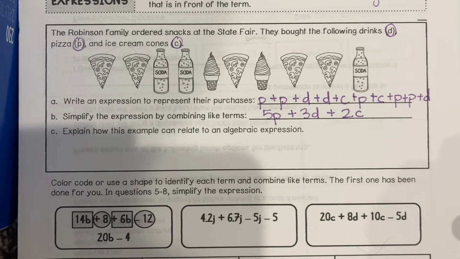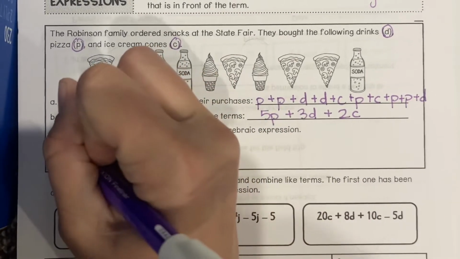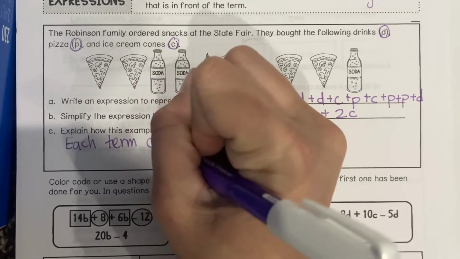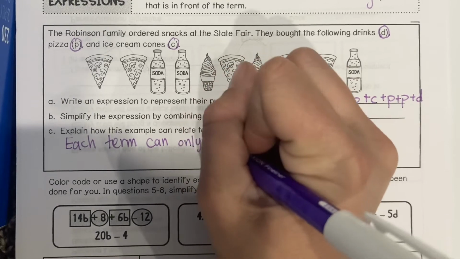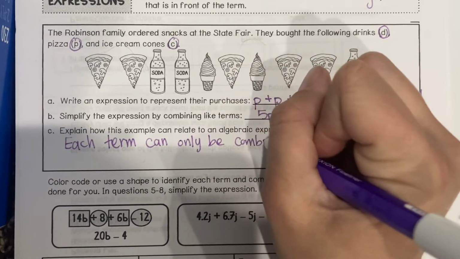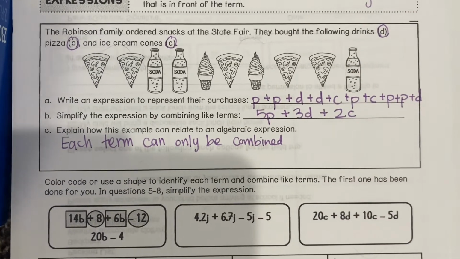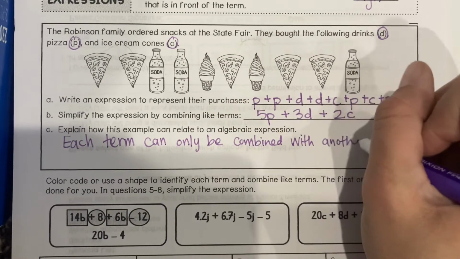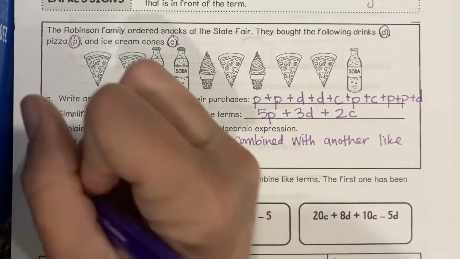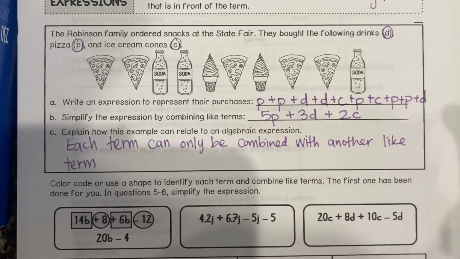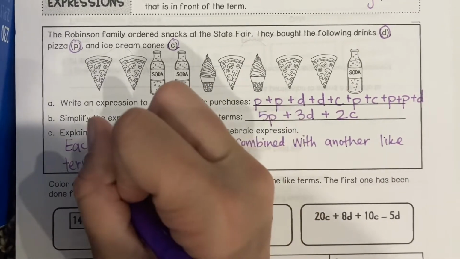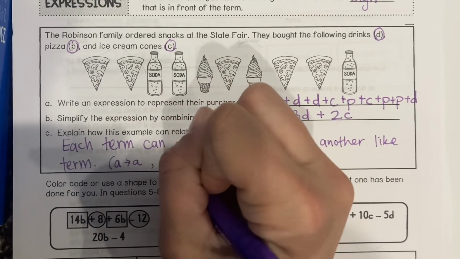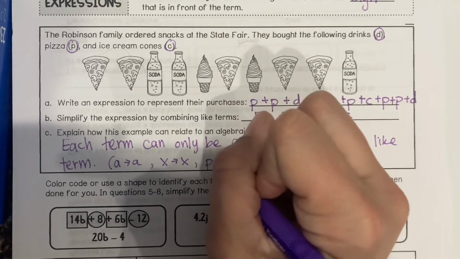So I would say each term can only be combined with another like term. Okay, this meaning I can only combine A's with A's and X's with X's, or P's with P's, that kind of a thing.